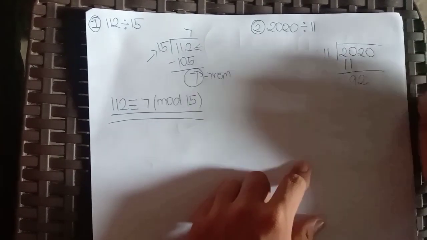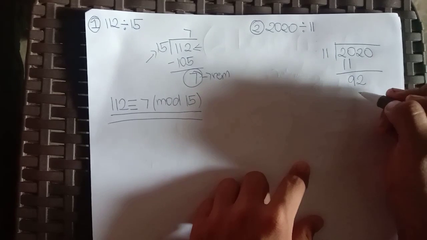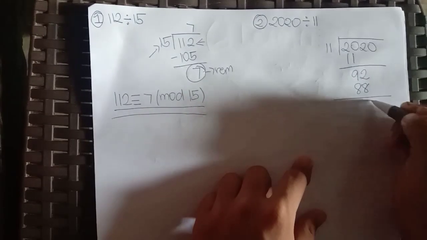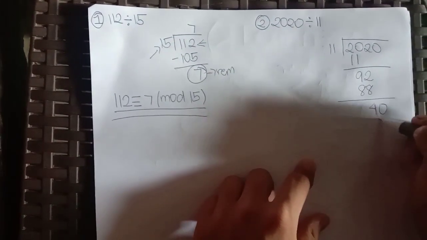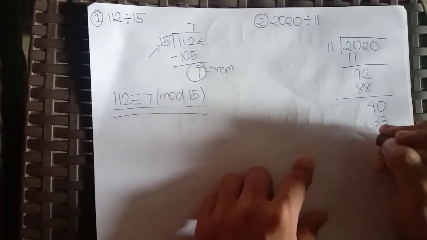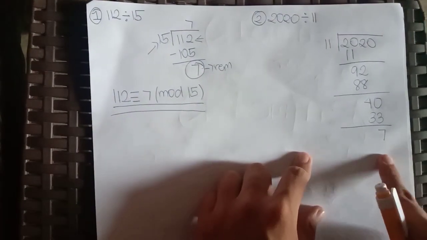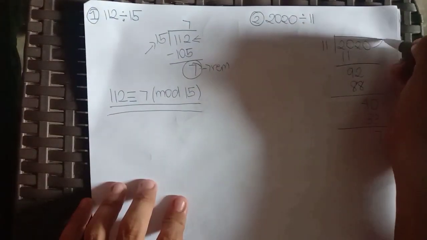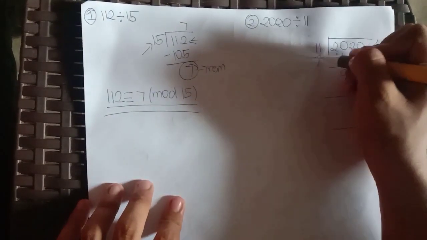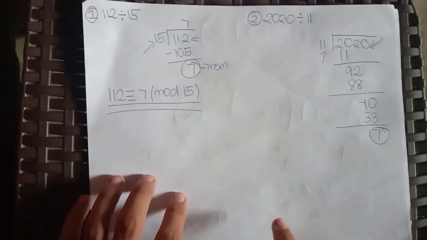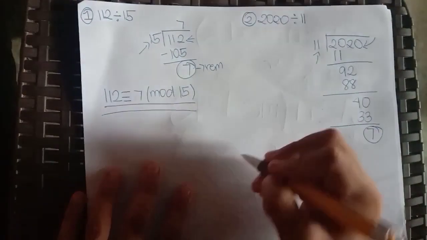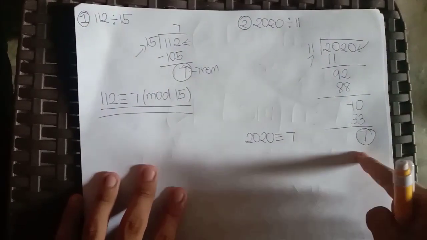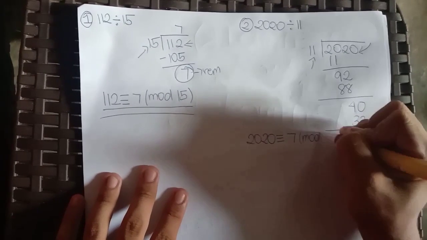Let's bring down 2 to make 92. Then, the largest possible multiple of 11 is 88, which yields 4. Bring down 0. Then, we have 33 as the largest possible multiple. And we have the desired remainder, 7. So, we already have the dividend, 2020, the divisor, 11, and remainder, 7. So, we can now express it into 2020 is congruent to 7, modulo 11.